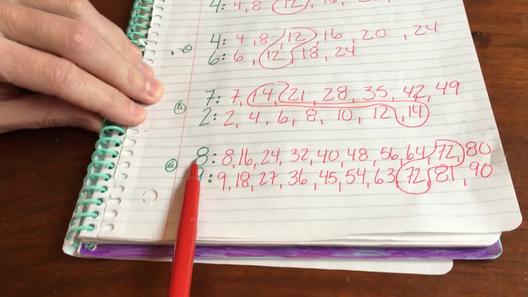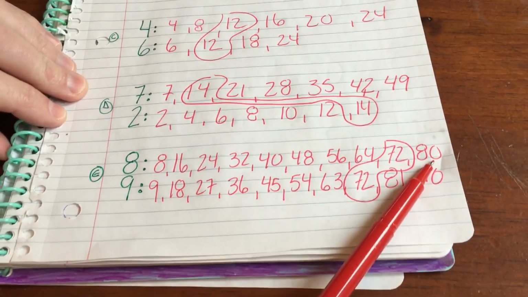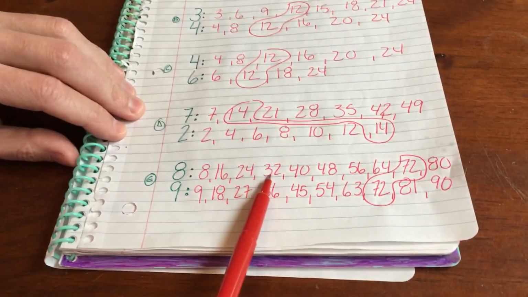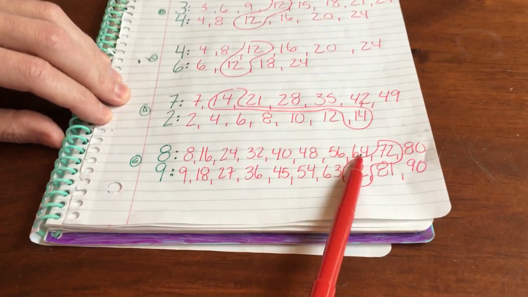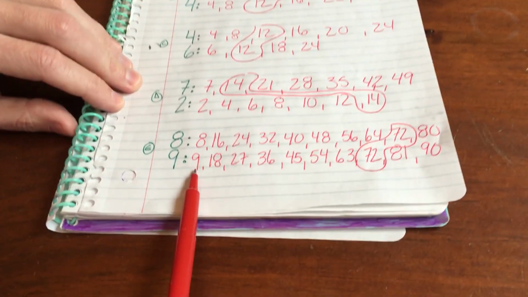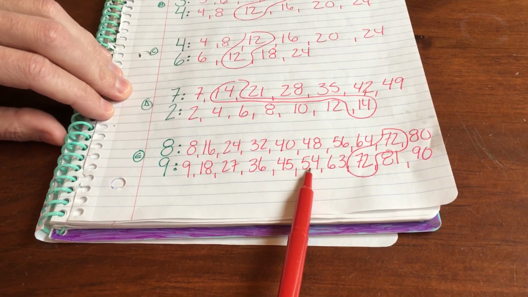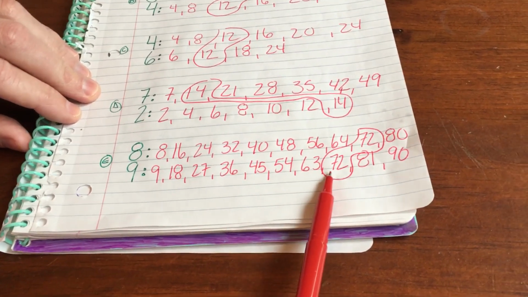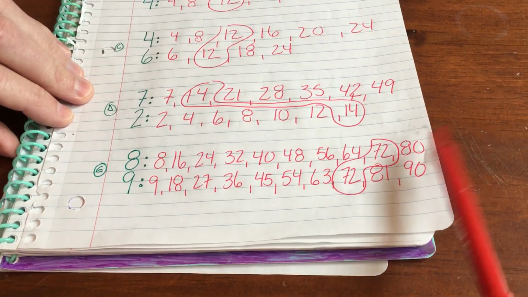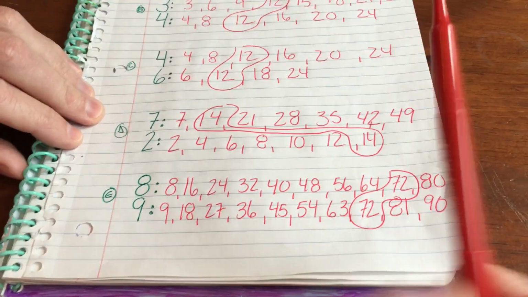All right, 8 and 9. I knew these were going to be a long one. That's why I put them on here. So we took them all the way to the multiples of 10. So 8 times 10 right there. 8, 16, 24, 32, 40, 48, 56, 64, 72, and 80. In 9, we went 9, 18, 27, 36, 45, 54, 63, 72, 81, and 90. And then we match up right here at 72. Way down the line, okay? So we match those up for another peanut.